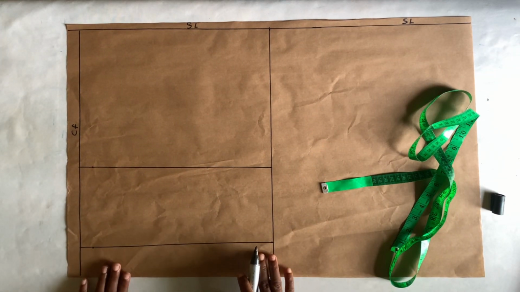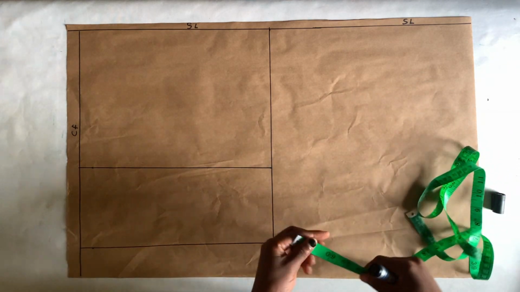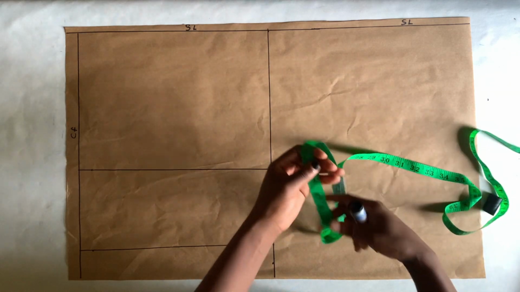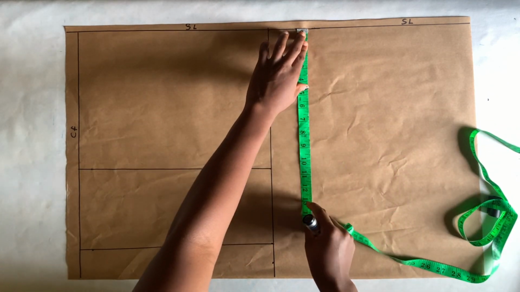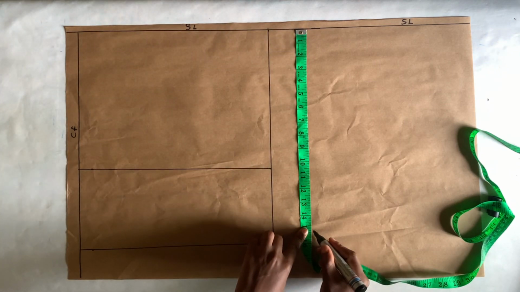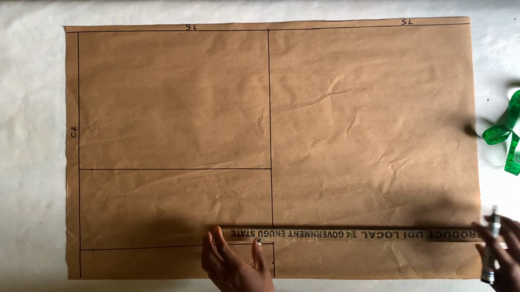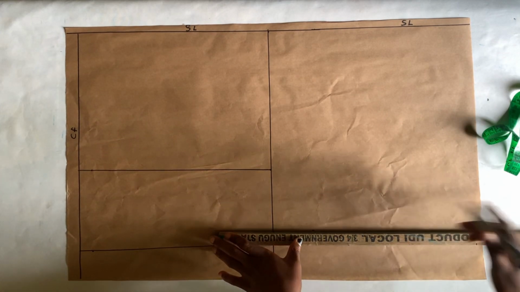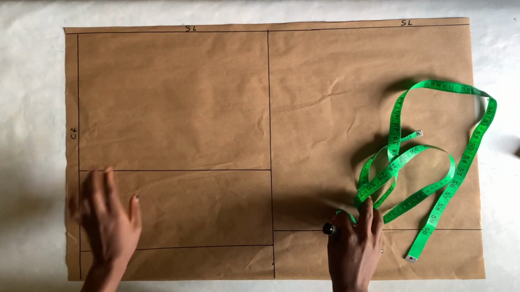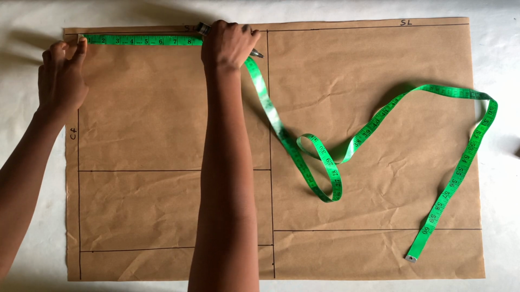After doing this, guys, I'm going to move to this side where I'll be drafting the back piece, and I will do the same thing. But for the back, I'm going to be using here as my starting point, and I will just measure from the shoulder to the half length of the back. The back half length is 15 inches. You see, the back is actually shorter than the front, guys. Our back and front are not the same. So whenever you're taking your measurements, don't ever take the same thing that you have for the back for the front.